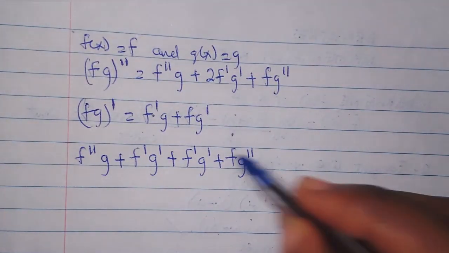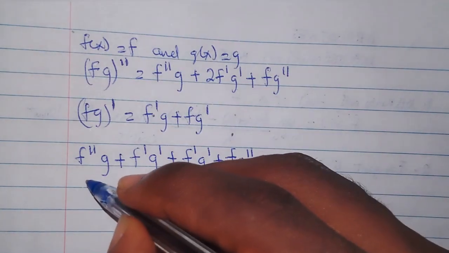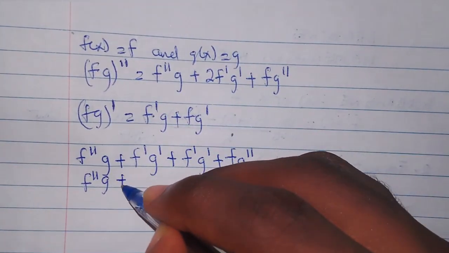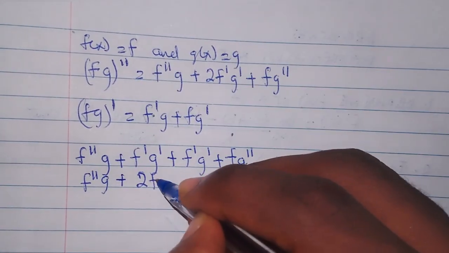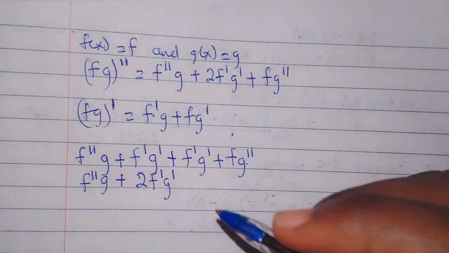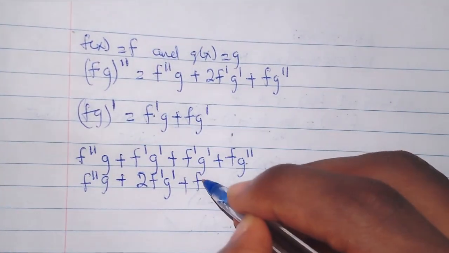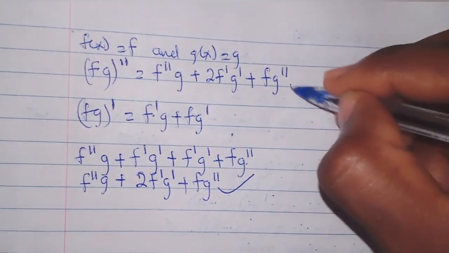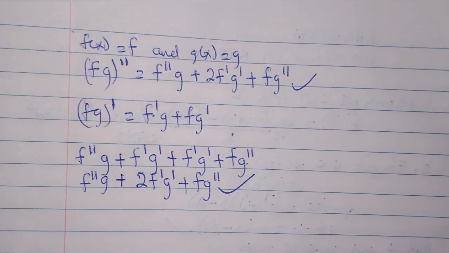So when you simplify this, you get f second derivative g plus 2 first derivative of f multiplying first derivative of g plus f multiplying second derivative of g, as you can see, right?